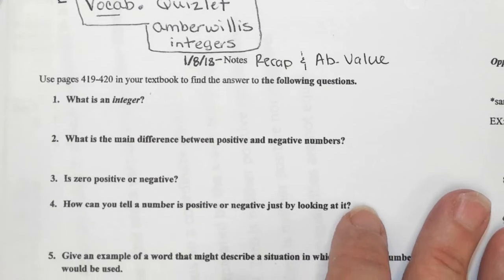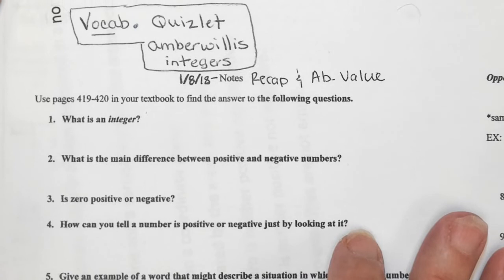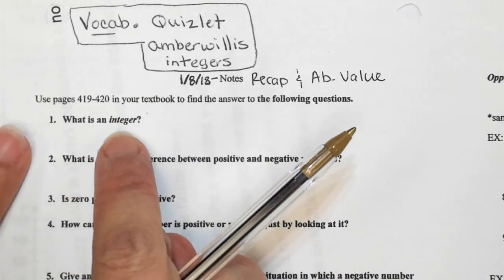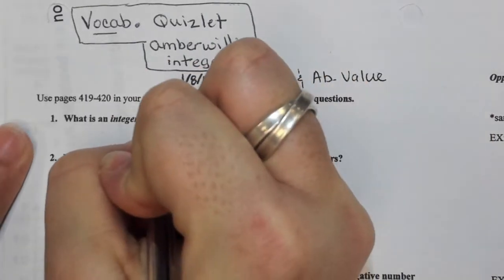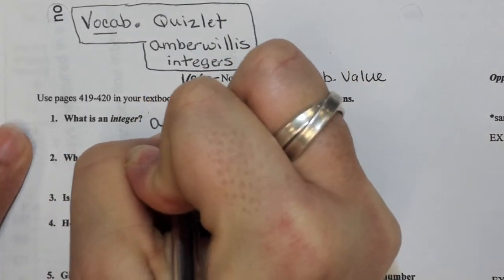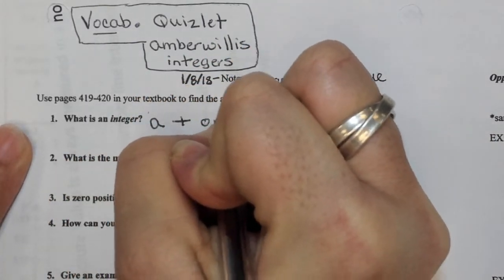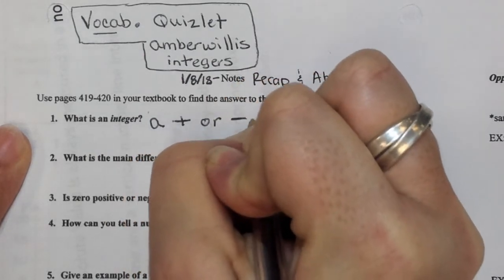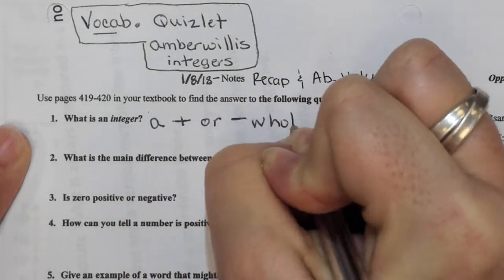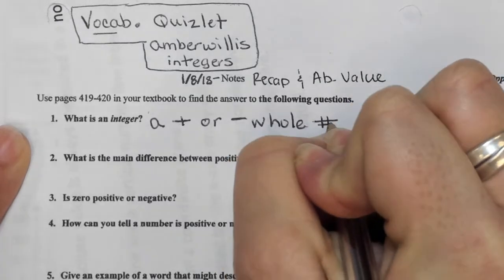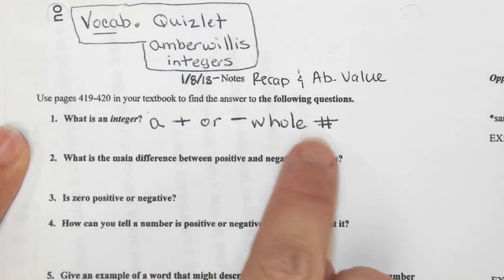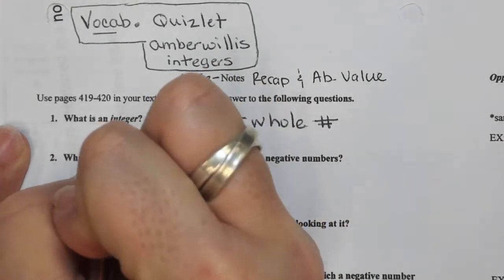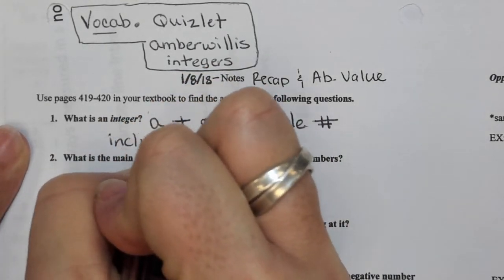Okay, so starting out, here we go. We've got from last week, what is an integer? And I've got down that an integer is a positive or negative whole number, and I am trying to shorten it, so it is a positive or negative whole number including 0.